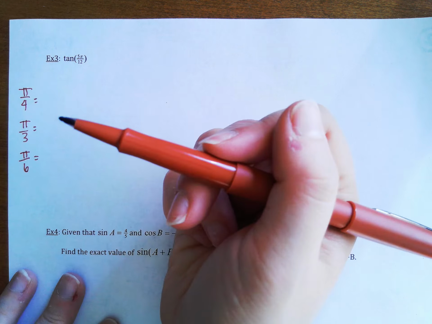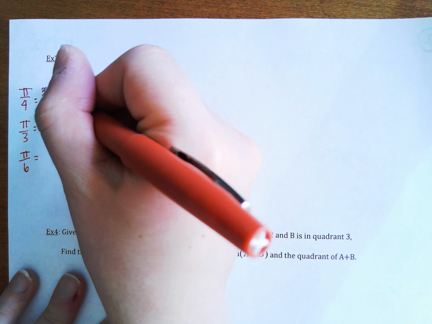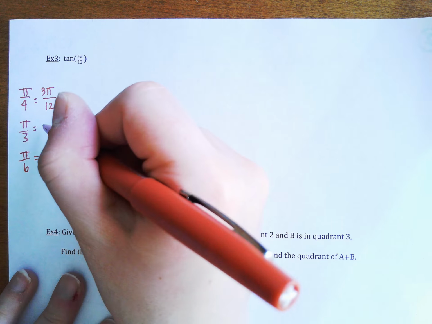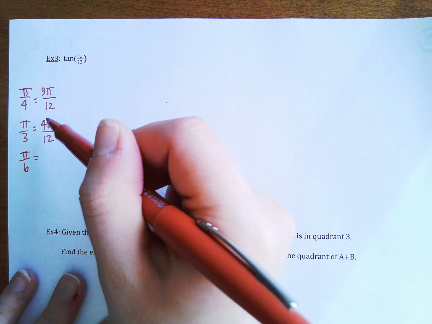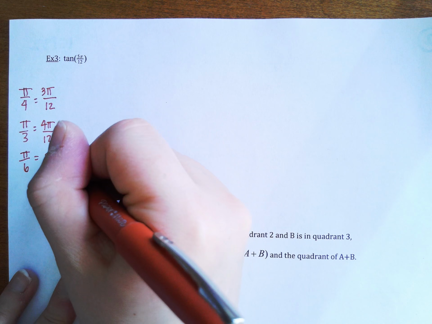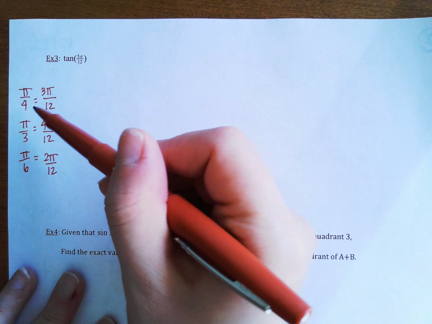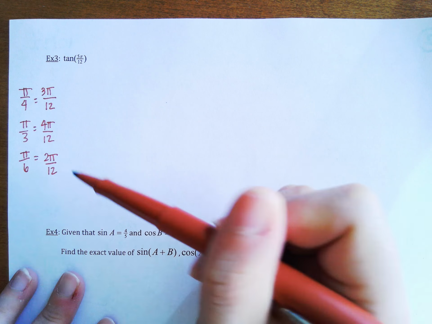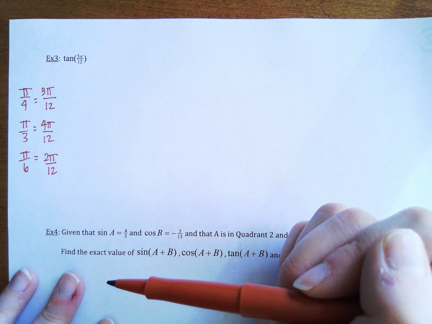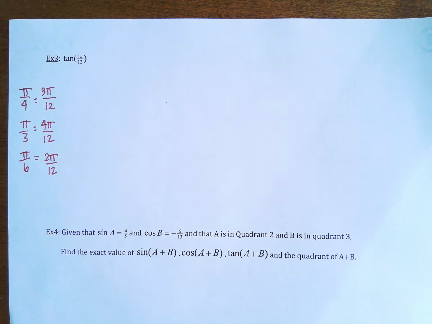So if I change this into pi over 12, I would multiply top and bottom by 3, so 3 pi over 12. This one I would multiply top and bottom by 4, so 4 pi over 12. That's how we got the 7. And this one I would multiply top and bottom by 2, so I get 2 pi over 12. So I'm looking for a combination of 5, so I can split it up and use the sum identity for 3 pi over 12 and 2 pi over 12.